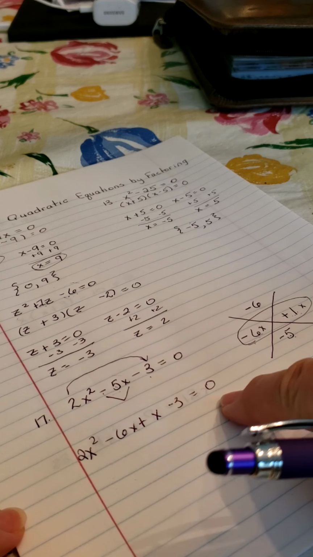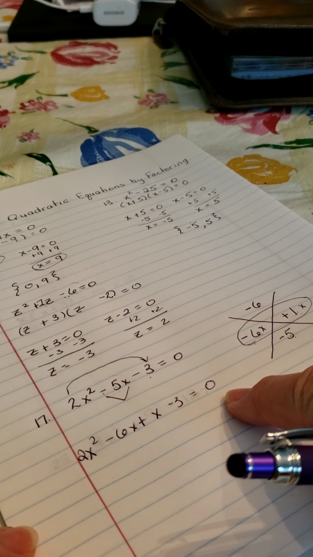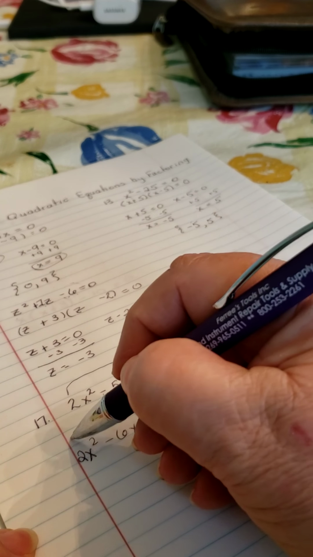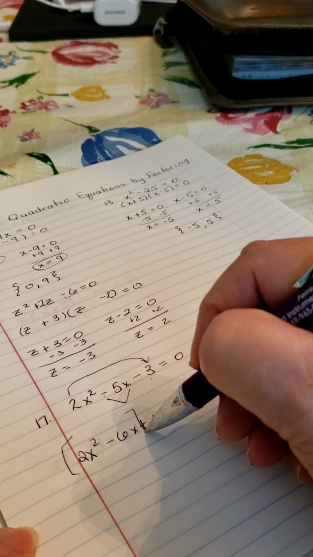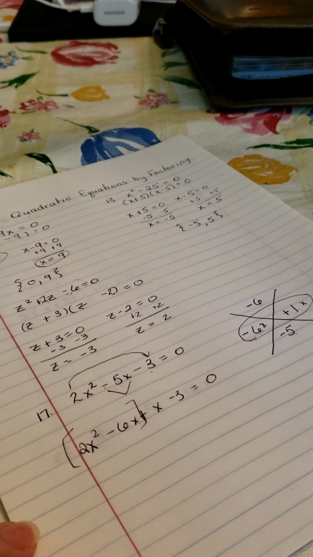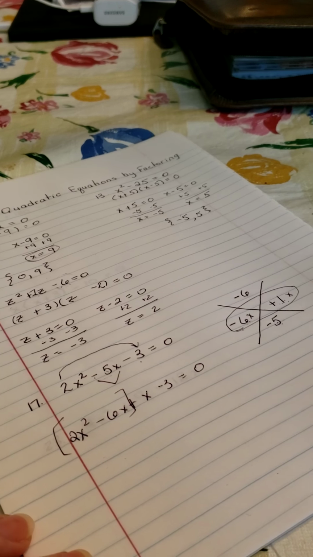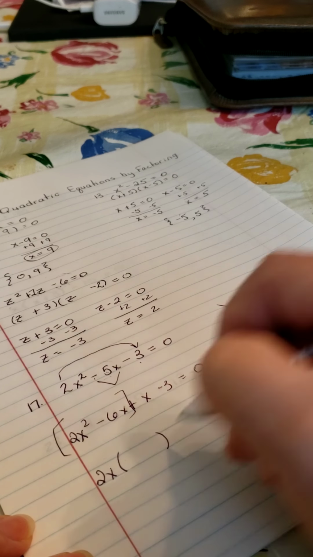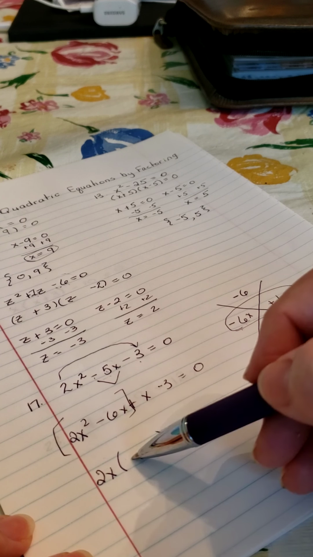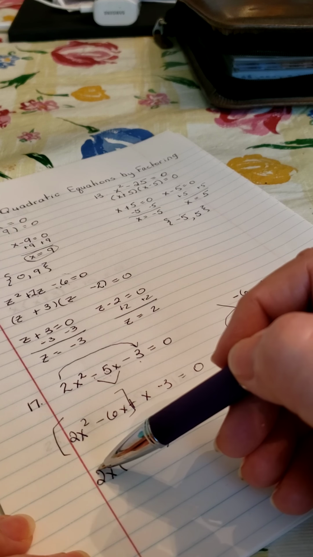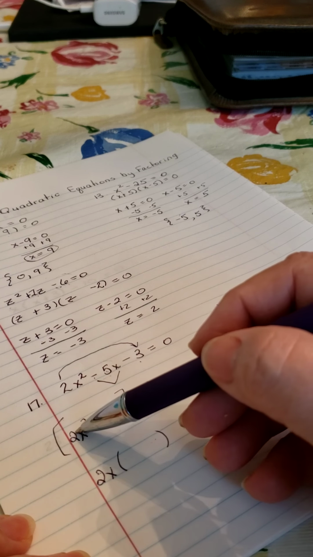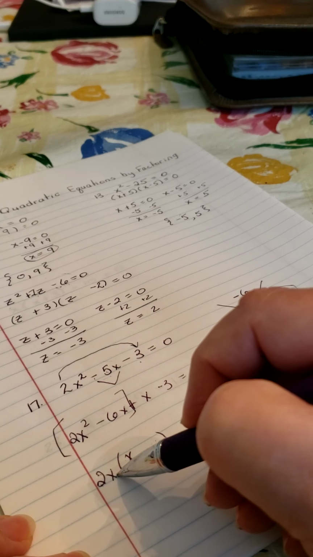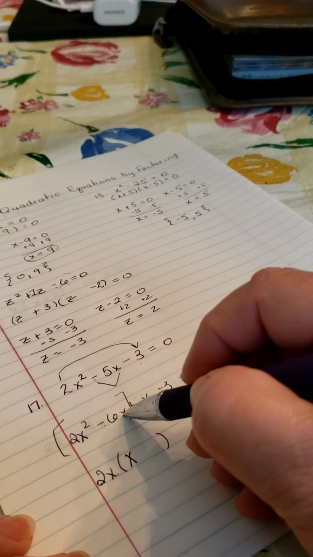Now I have 4 terms, and the way you factor 4 terms is to factor by grouping. So I group the first 2 and look to see what can I factor out of those, and I see that I can factor a 2 and an x. And again, what goes in the parentheses, you ask, what do I multiply by 2x to get 2x squared? What do I multiply by 2x to get -6x?